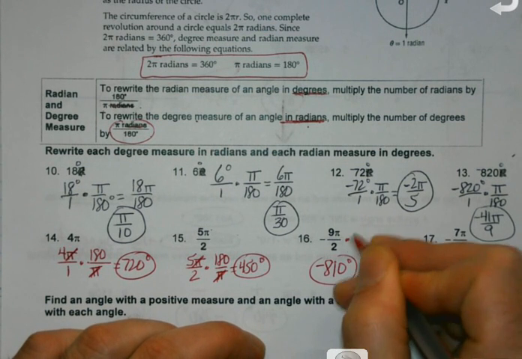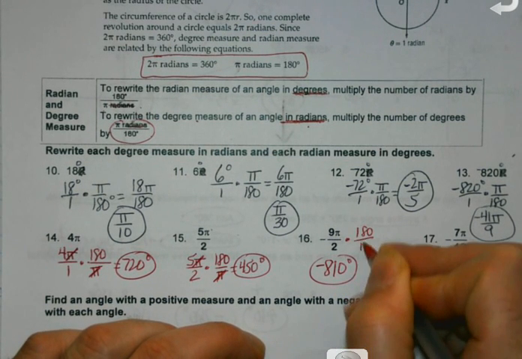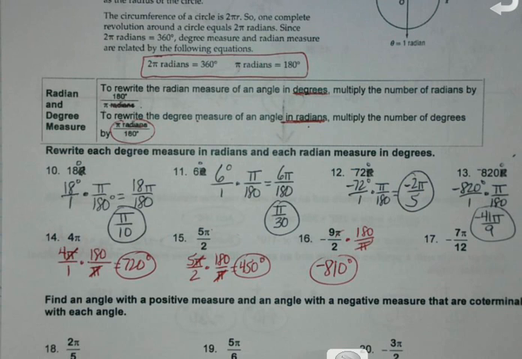Because again, I'd have 180 over pi, cancel those out, get my degree measure. So you're like, okay, turning it from degrees into radians, radians into degrees, nothing terrible. Okay, it's not going awfully here for us.